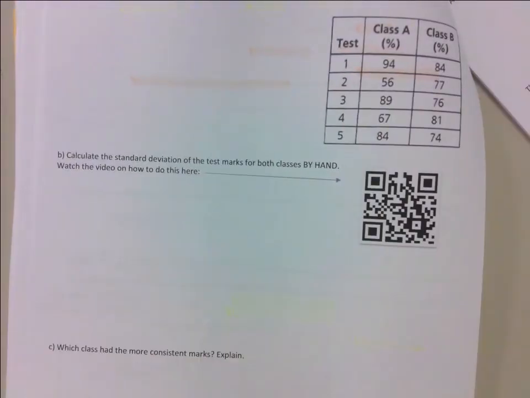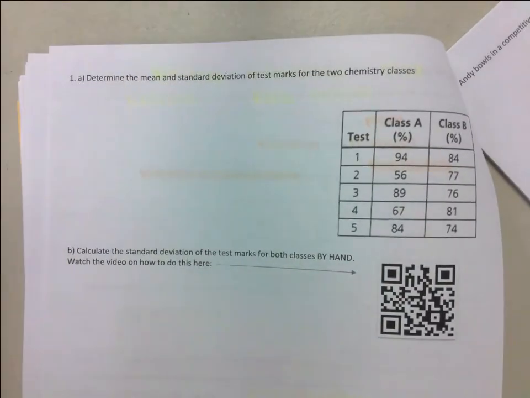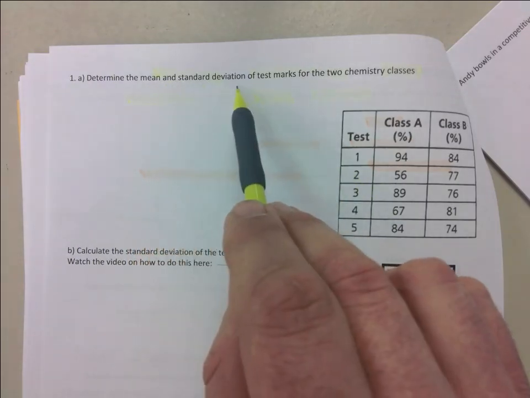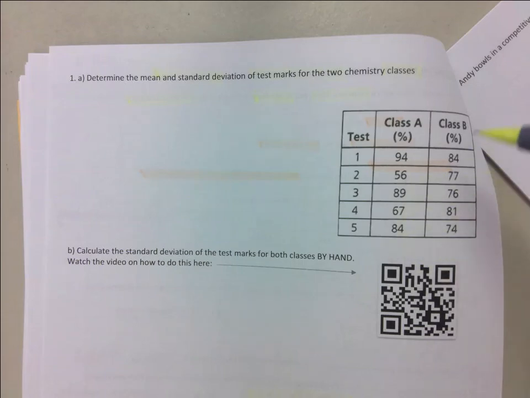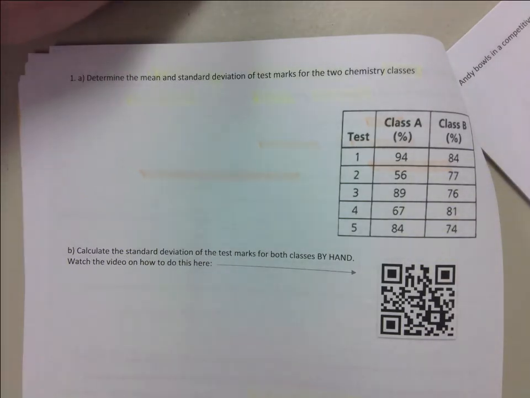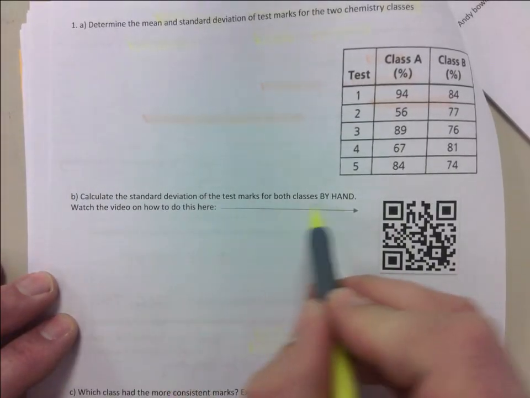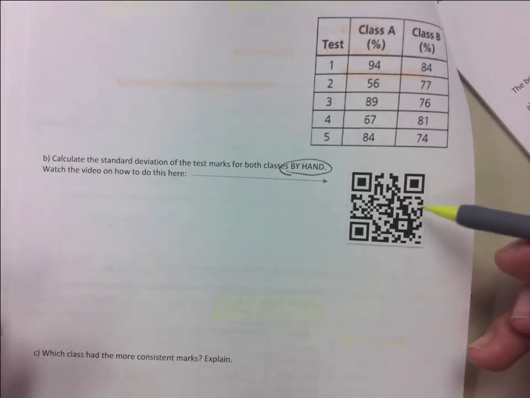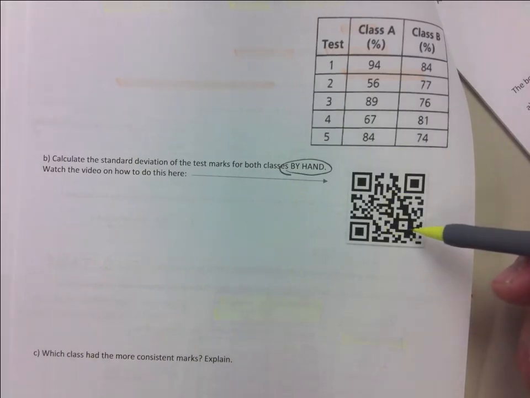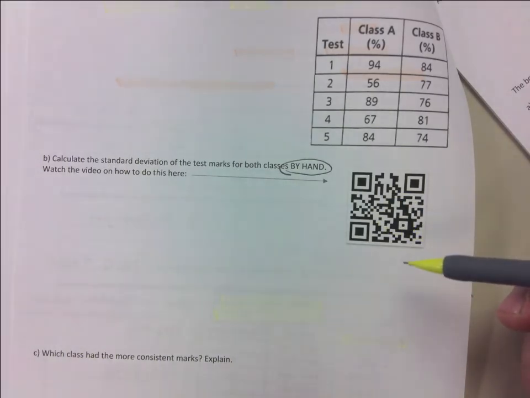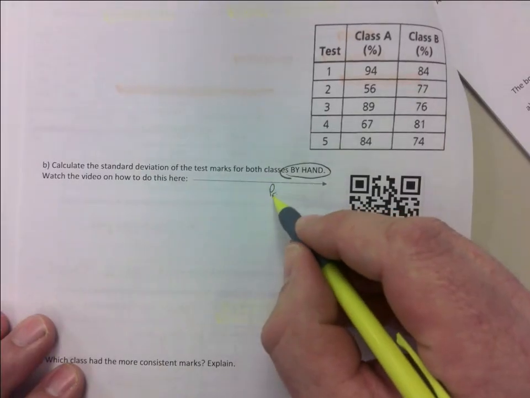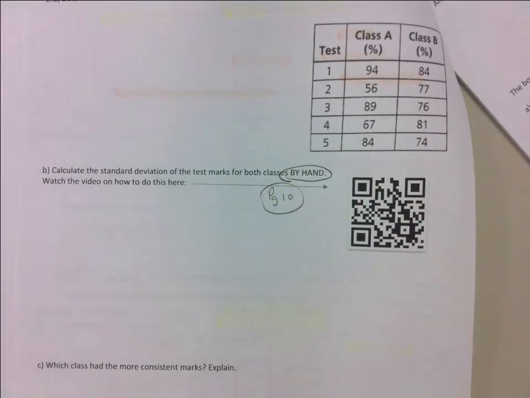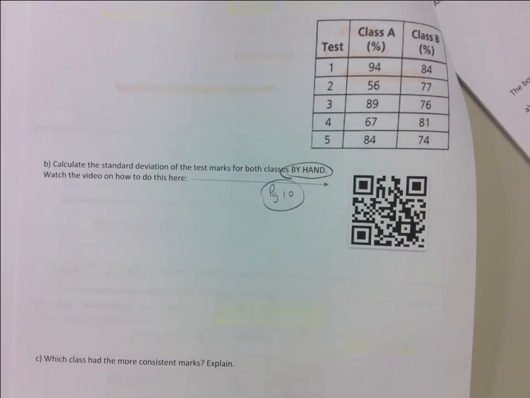So for example, follow me to page 19. This you already know how to do. Find the mean and standard deviation for the 2 chemistry classes, right? Then I want you to do, listen carefully, I want you to do this by hand. Find the mean and the standard deviation by hand. If you forgot how to do it, I've got a QR code. I've got you covered, okay? So if you completely draw a blank, the QR code shows you how to do it one more time. Go to page 10 if you don't want to watch my video. Okay, if you don't want to fall asleep, go to page 10.